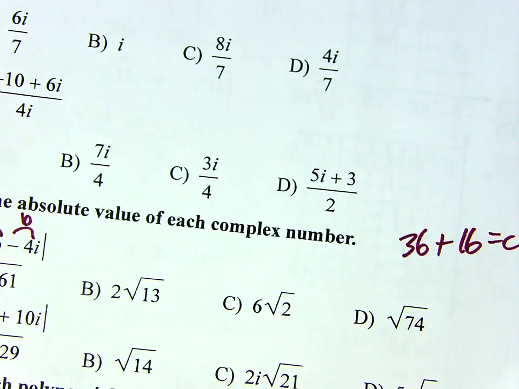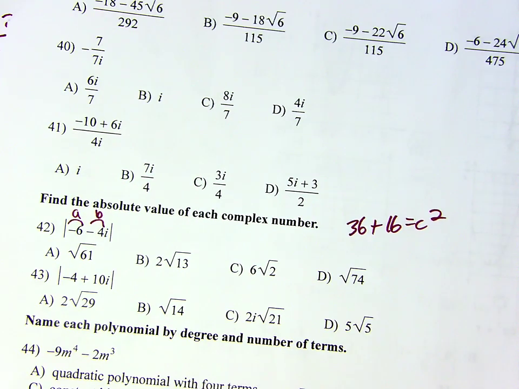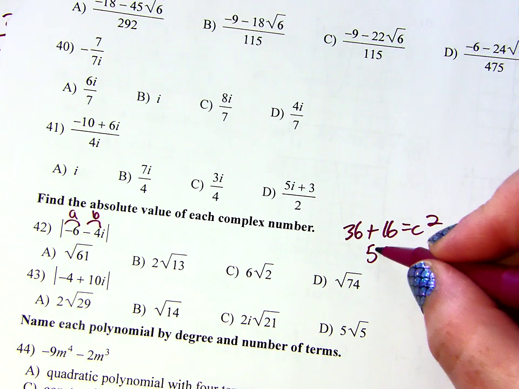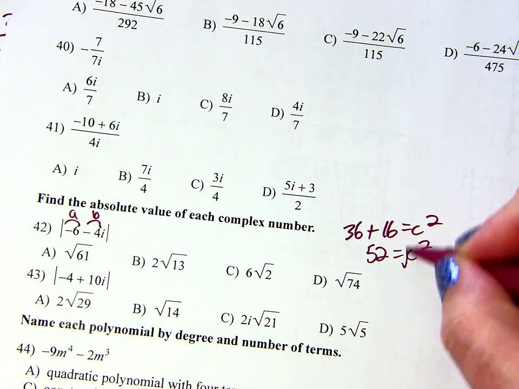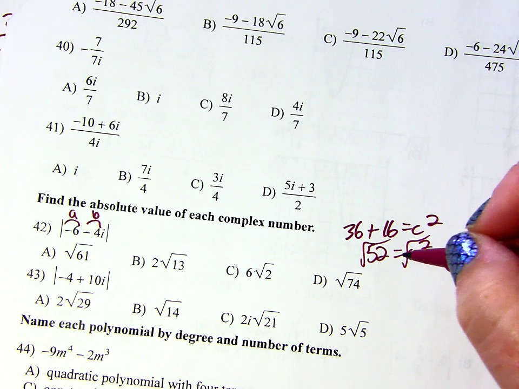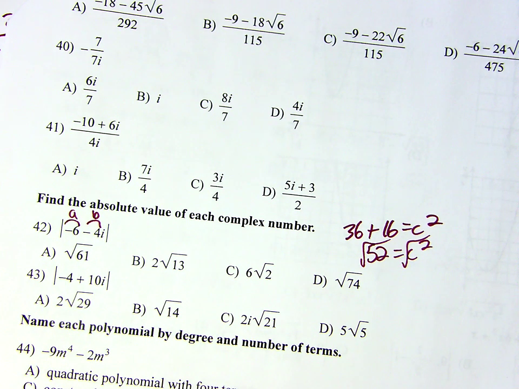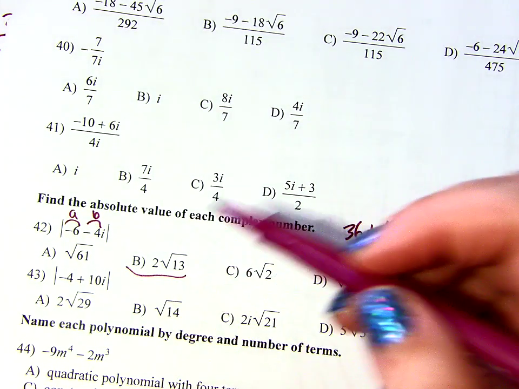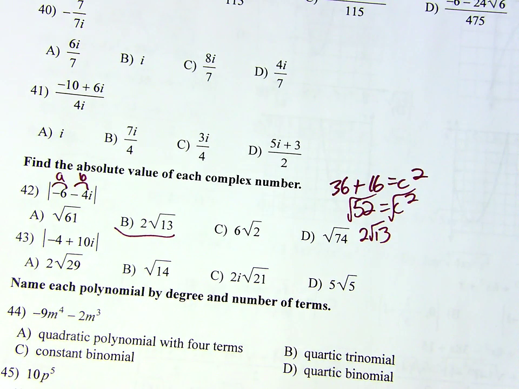So a squared, negative 6 squared is 36, plus b squared, negative 4 squared is 16, equals c squared. All I have to do is find c. So 36 and 16 are 52. And then I take the square root of that. So that's 2 root 13.